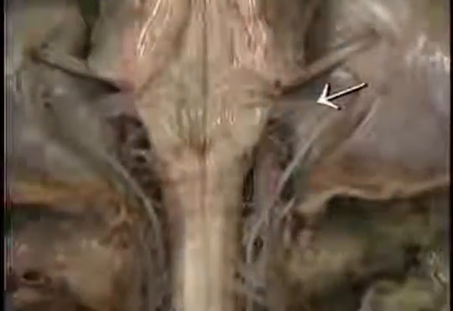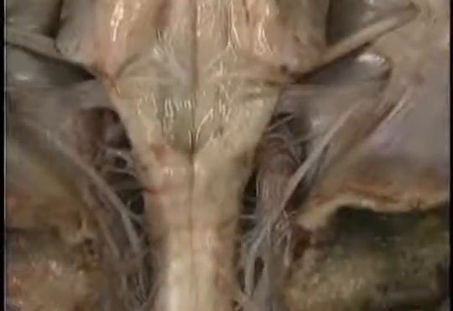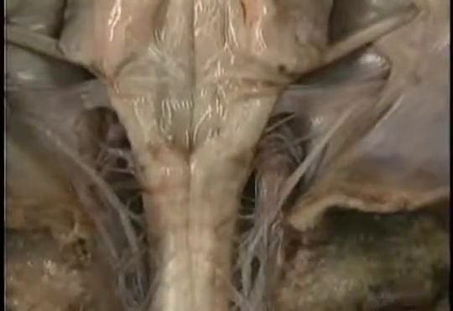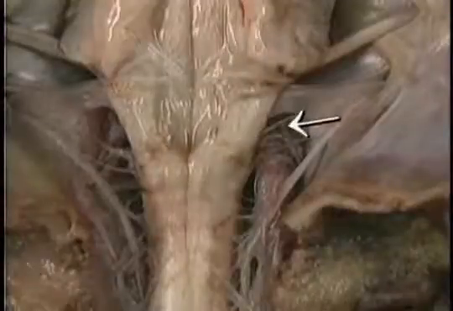Let's move on to look at the last 4 cranial nerves. They're the glossopharyngeal, number 9, the vagus, number 10, the accessory, number 11, and the hypoglossal, number 12. These 4 nerves leave the skull close together. Here are the 9th, 10th, and 11th nerves. The 9th and 10th nerves arise from a line of filaments that emerge from the lateral aspect of the medulla.